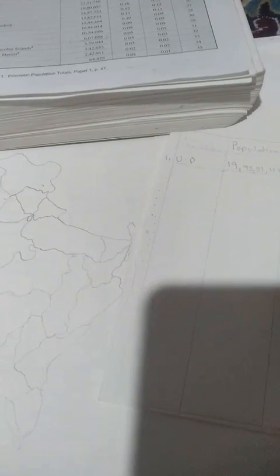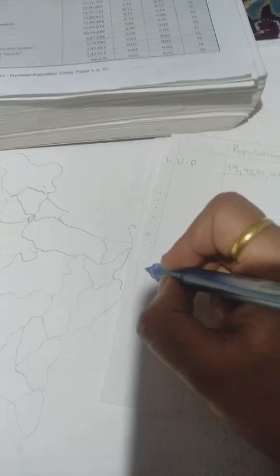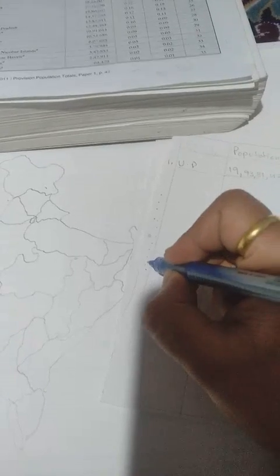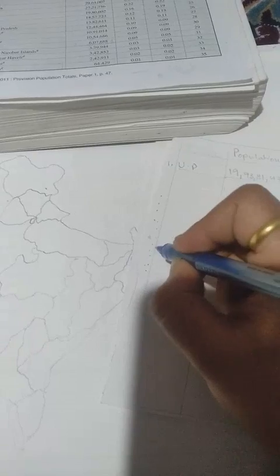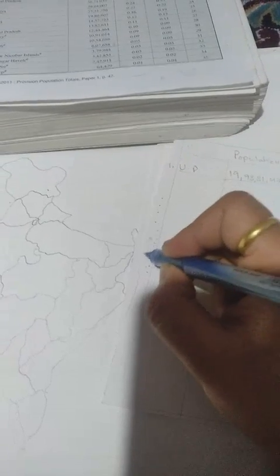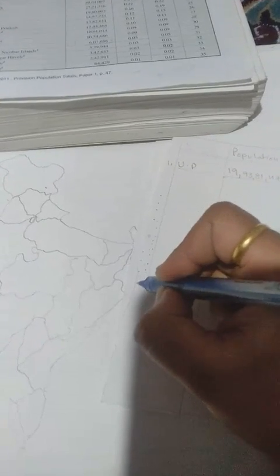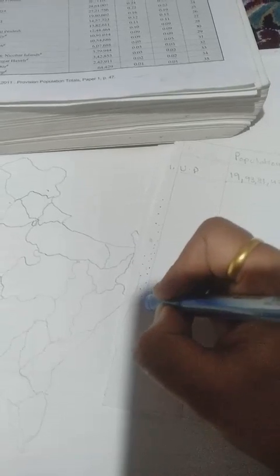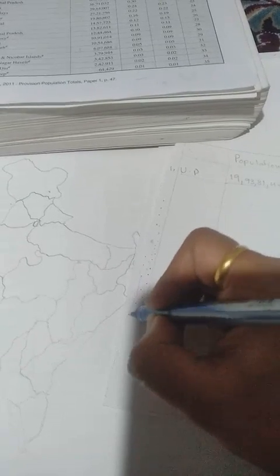Now what kind of pen do you use? I would recommend you all use a 0.5, the Pilot pen that you get, 0.5. Why? Because the dots are very precise with that. The dots are very precise with that. Now I have a blue dot pen, but you have to use black. Pilot pen, the 0.5.